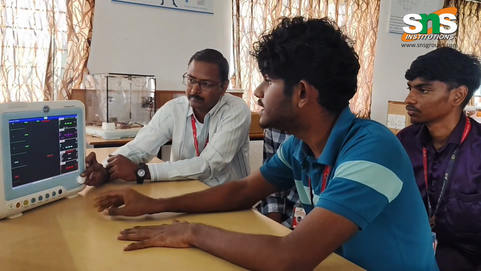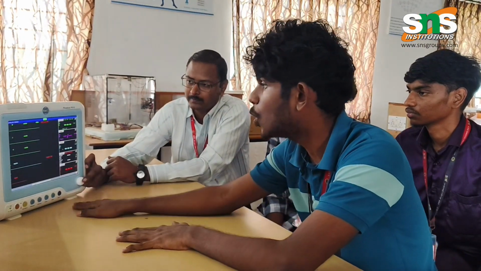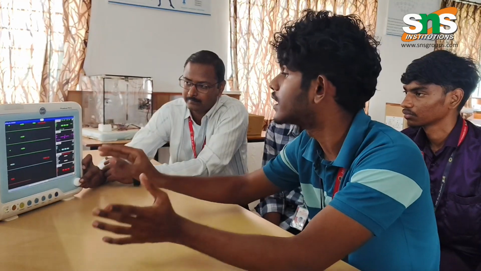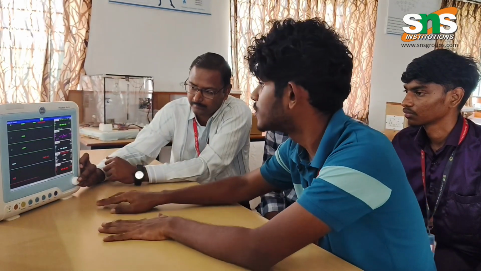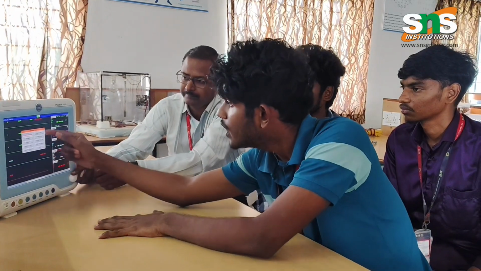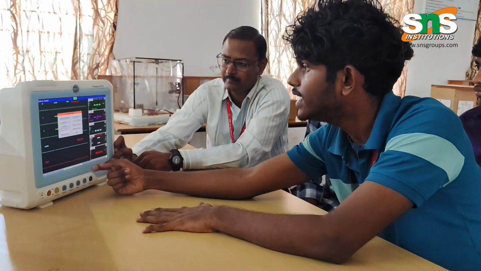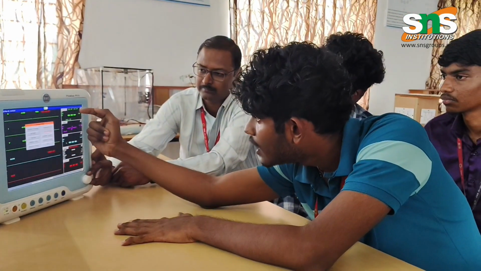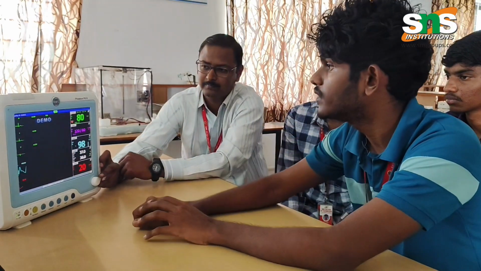To know about the ECG and go through the settings, we first open the demo model, where we can see the ECG waveforms. So we are going with the demo model. Here in the menu, we have plenty of options, right? In that, we have the demo model here. So we are going with it.